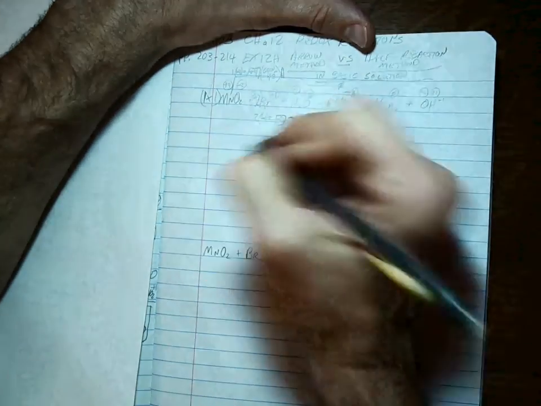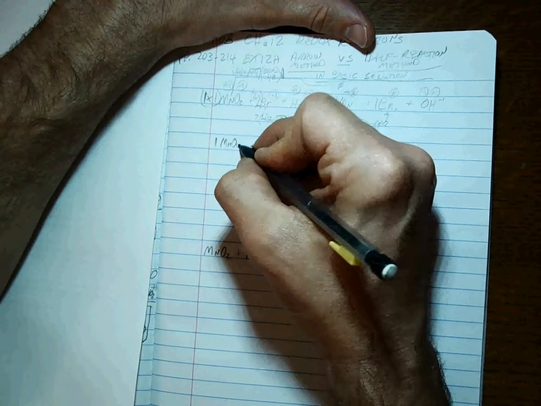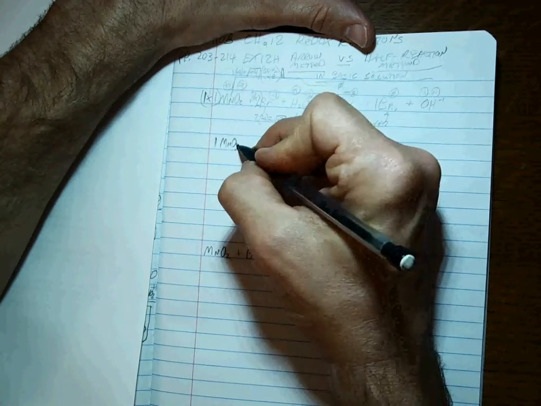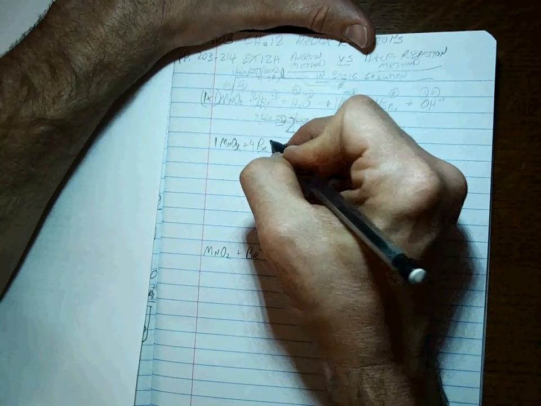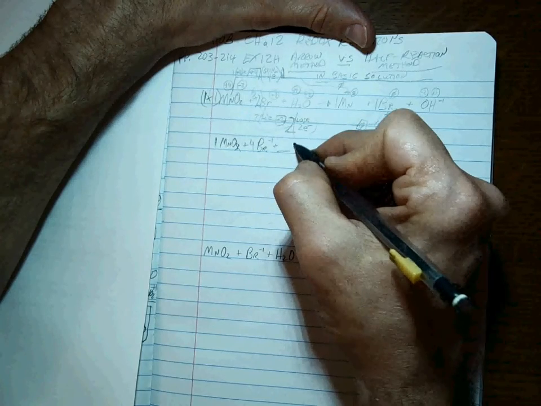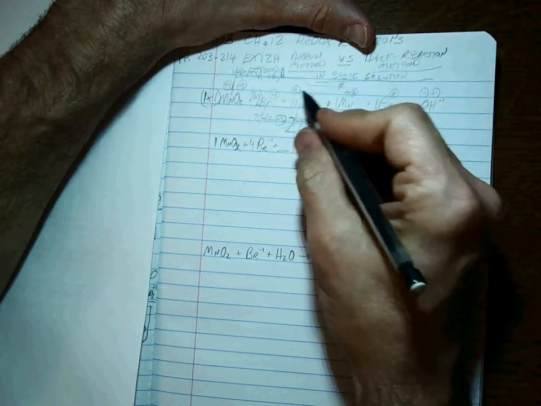Now we're rewriting, showing these 2 coefficients and ion charges on monatomic ions. We don't know the rest yet, but we're leaving off straight oxidation numbers.